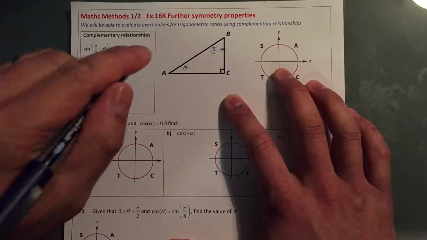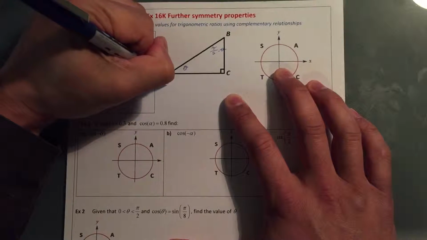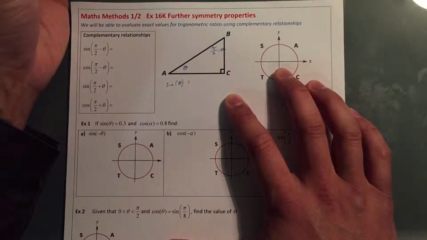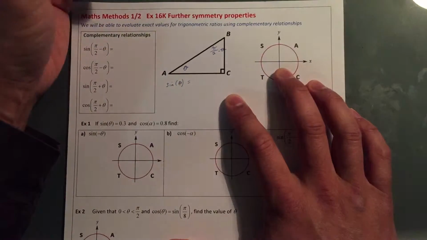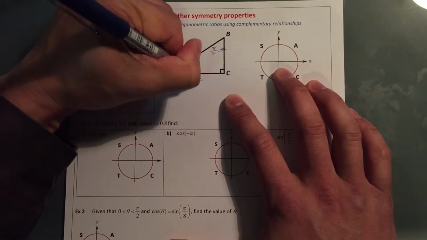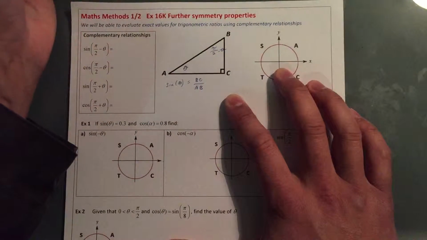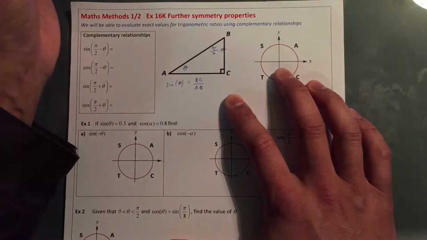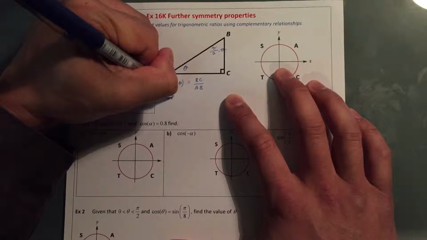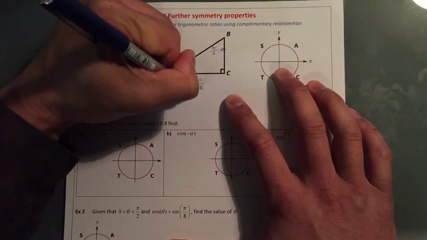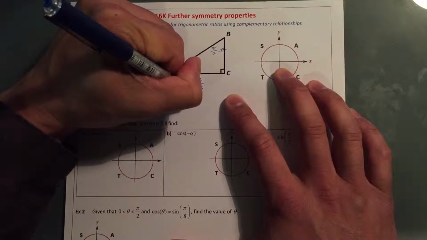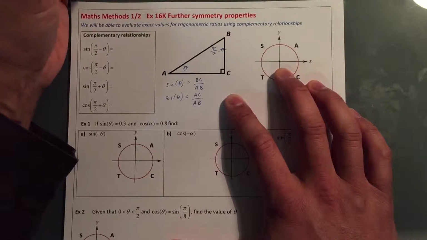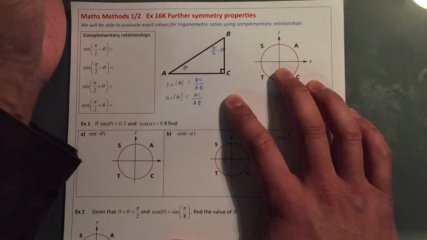Now we're going to look at sine theta. From our triangle, sine theta is going to be BC over AB. Let's look at cos theta. Cos theta is going to be AC over AB. Good so far. Now we'll do the same for our other angle, pi on 2 take theta.